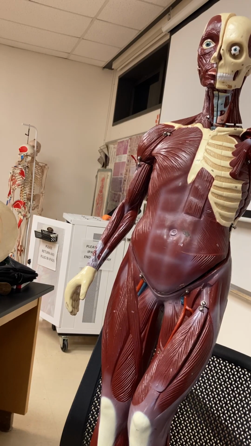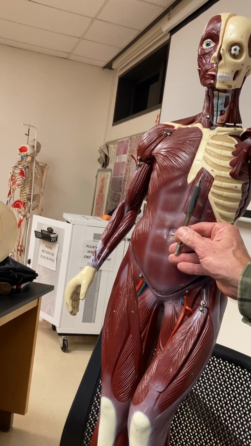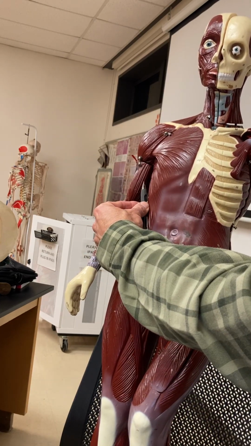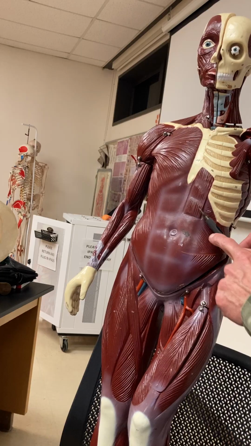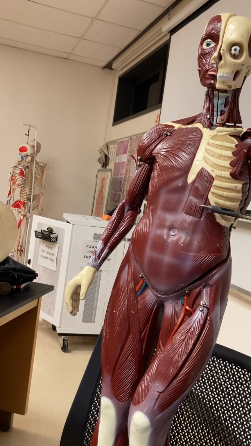So I'm going to show you again, the rectus abdominis here, fibers running up and down, external obliques, fibers running in this orientation. 101, internal obliques, after we remove the external, it's underneath, running in this direction. And transverse abdominis, those fibers are running kind of cross-sectionally this direction.